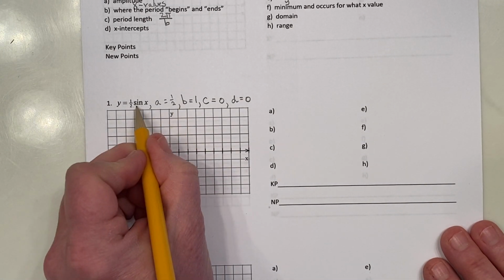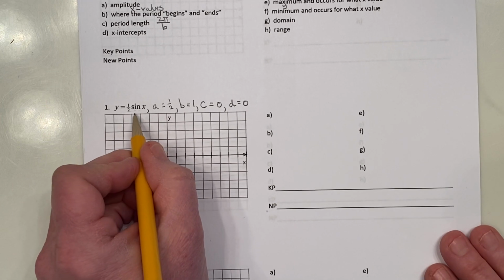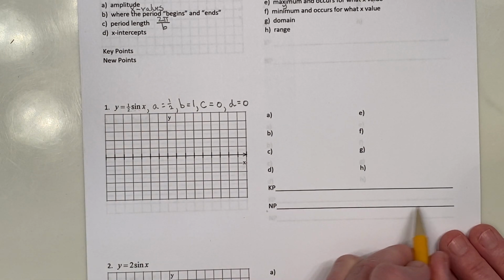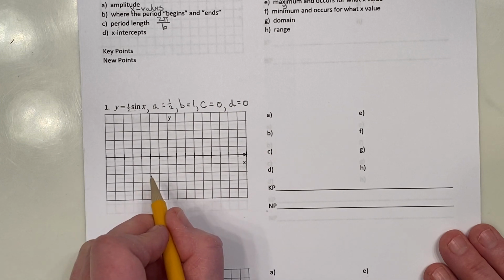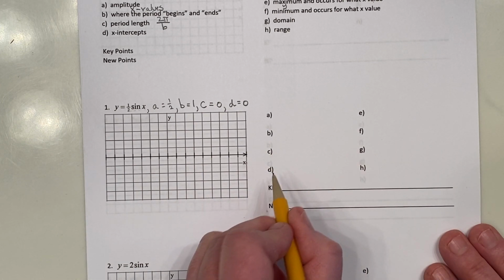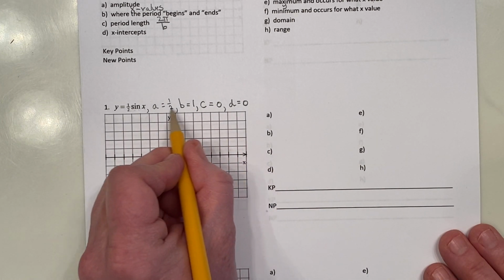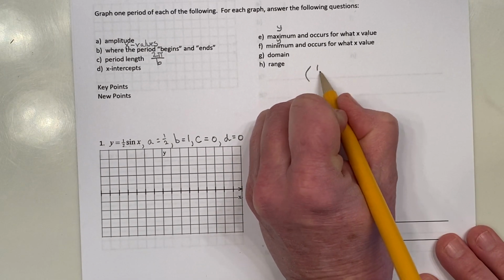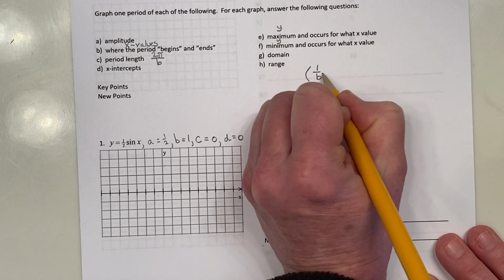All right, so for this graph right here, probably the best way to produce 1/2 sine x is to start with the key points on the parent function, and then apply any changes, produce new points down here, plot these points on this grid, and then go back and answer these questions. All right, so we have identified A through D's values. So let's go ahead and come over here and record the formulas from our notes previously.